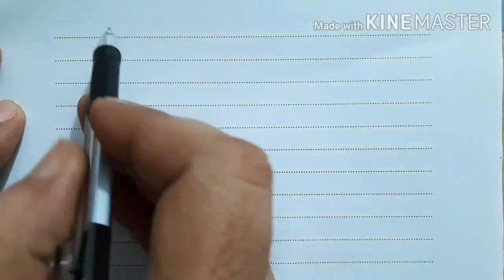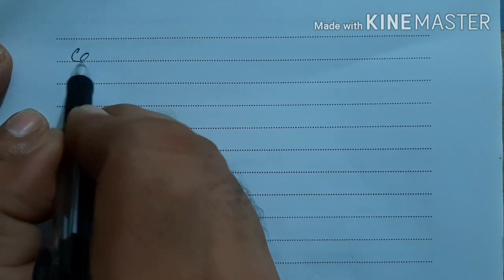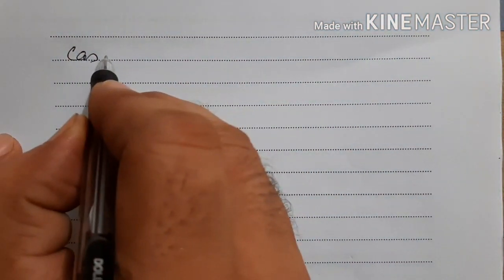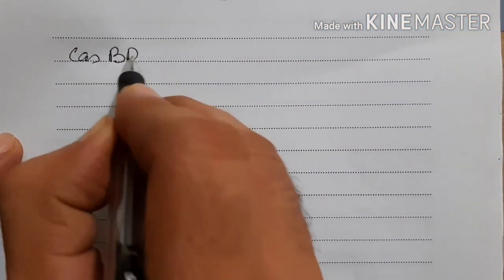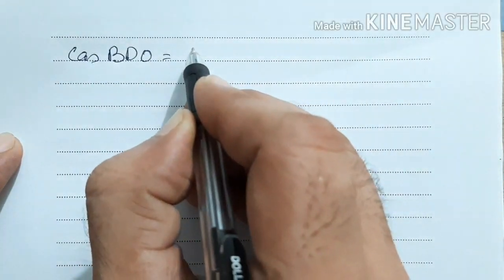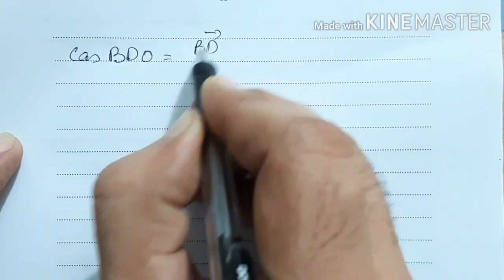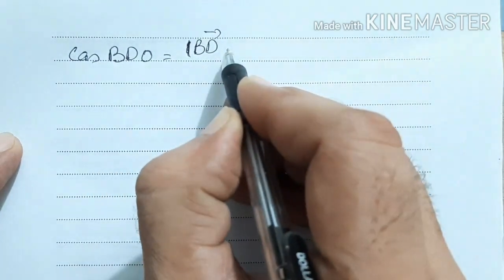From the previous page, I have cos BDO equal to BD dot OD over BD magnitude times OD magnitude. I'm writing it again so that I do not turn the page again and again.